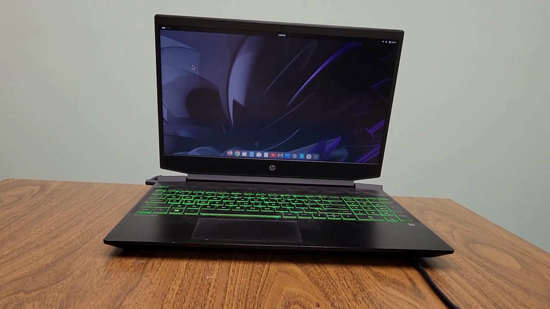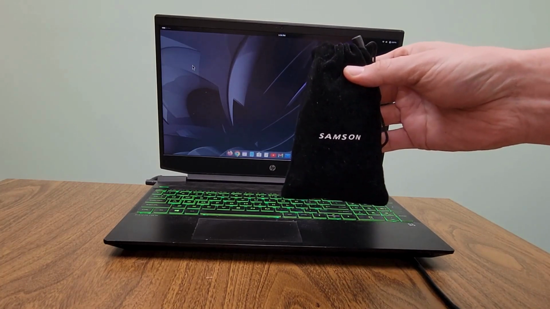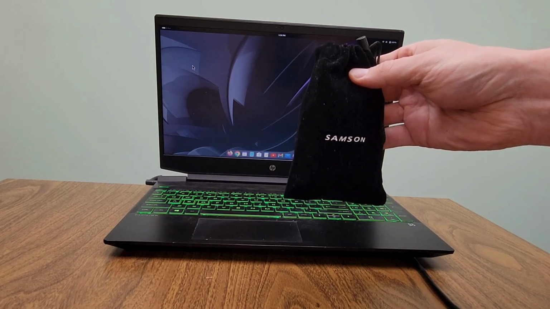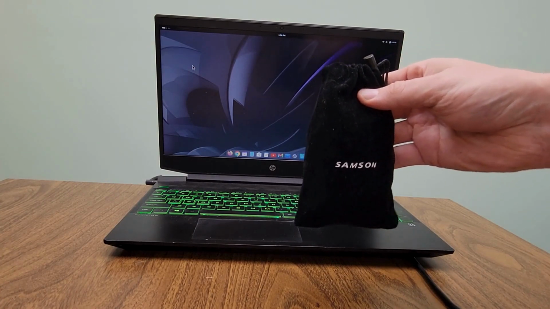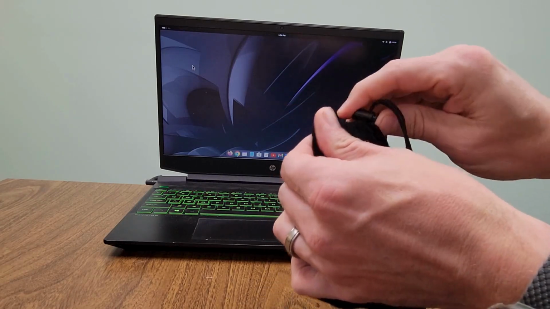So this is an HP Pavilion gaming laptop from probably 2020 or 2021. As far as microphone goes, I have this Samson Go mic, and I will link this in the description. And this is kind of a cool little thing.